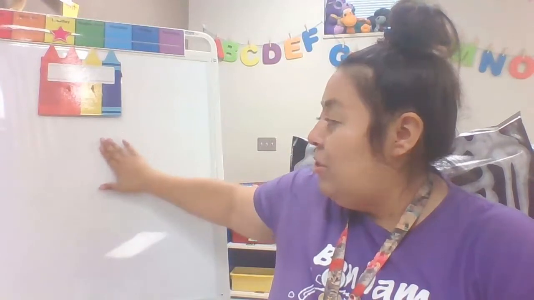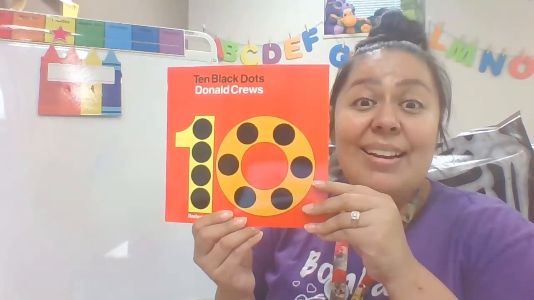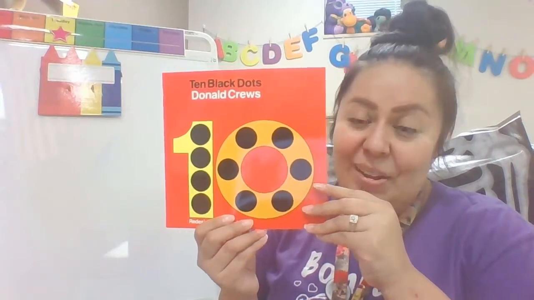We can use dots to help us count things. We can use dots to help us make pictures and drawings. We could use dots to create different things. So we could use dots in a lot of ways. Well, we're going to read a story about dots. It's called 10 Black Dots. And the author is Donald Cruz. He is the person who wrote the story.